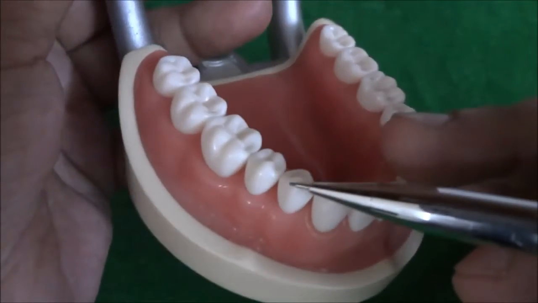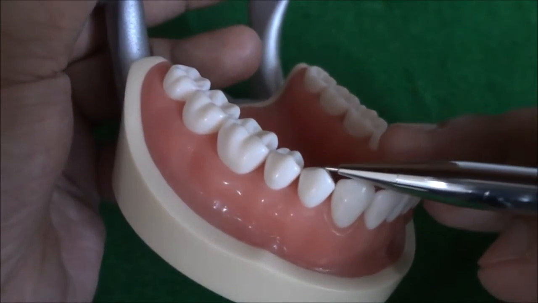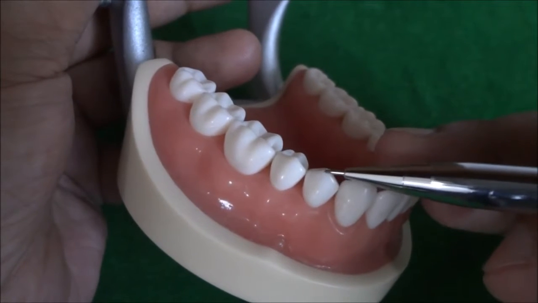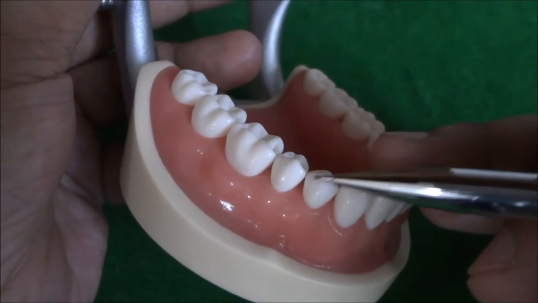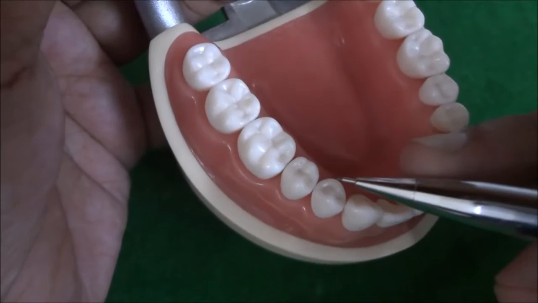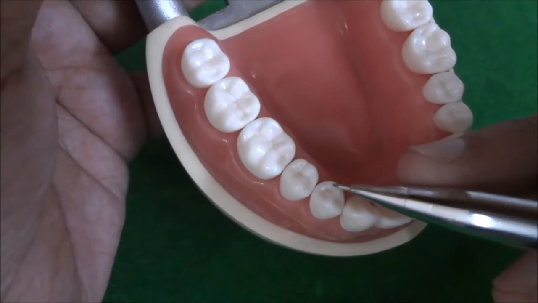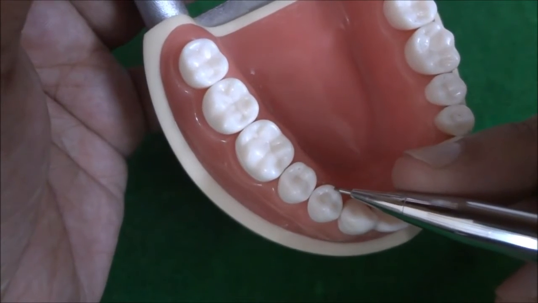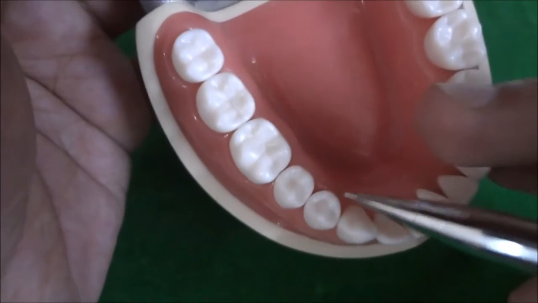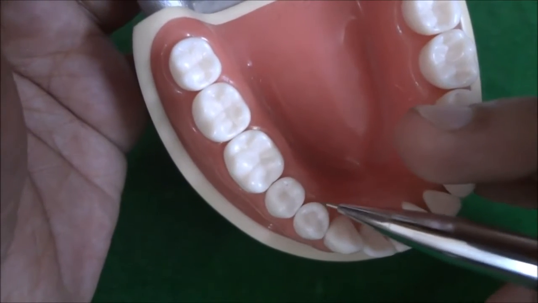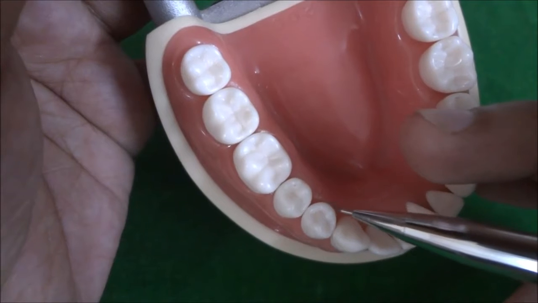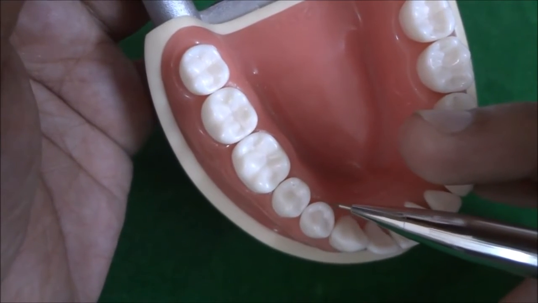This is a buccal cusp. This tooth has two cusps. The buccal cusp is large and pointed, and this is a lingual cusp, which is smaller and non-functional. Sometimes the lingual cusp resembles the cingulum of a canine because of its small size.